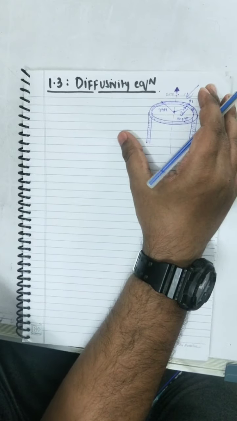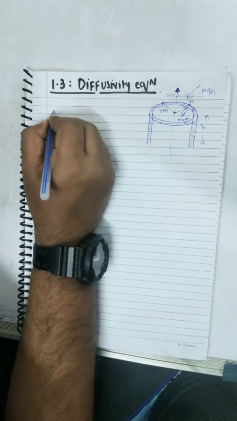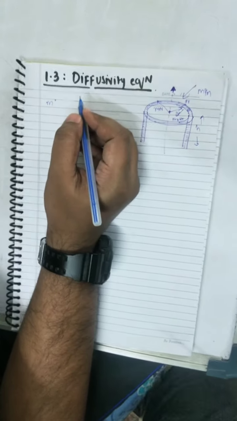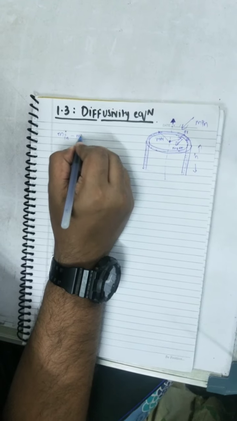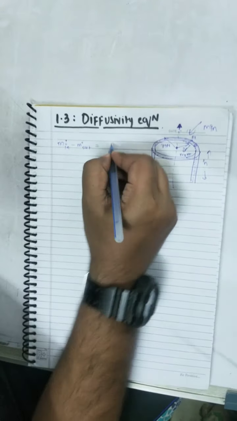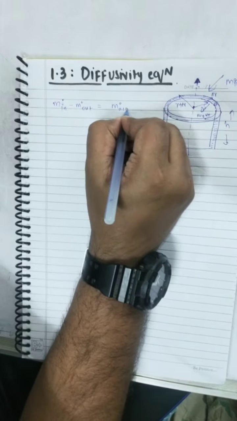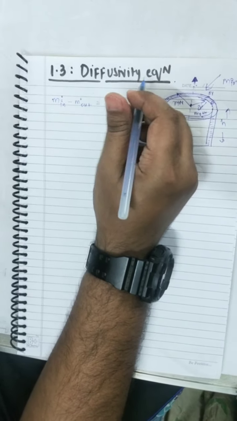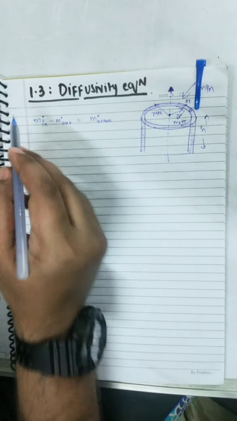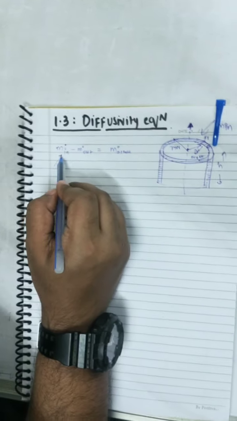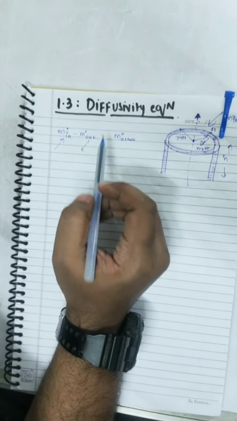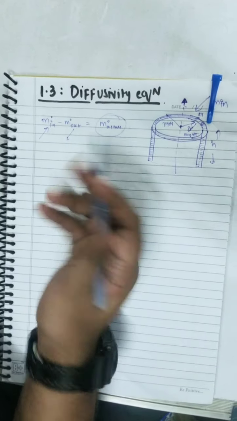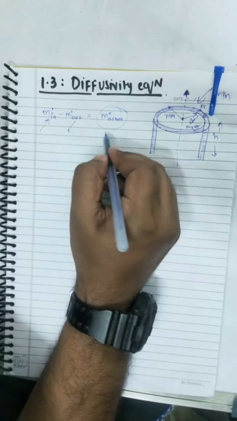So the first equation that we'll be writing over here is the mass balance. M in minus M out equals M accumulated. So 30 kgs per second, for example, are getting inside this element, 20 kgs per second are getting outside this element. So 10 kgs per second is getting accumulated. Simple mass balance. So this is the first equation.